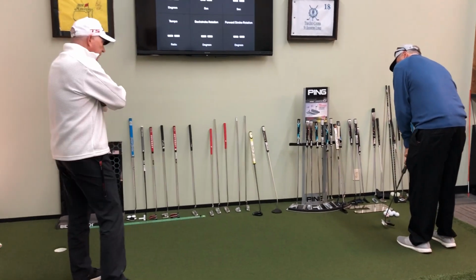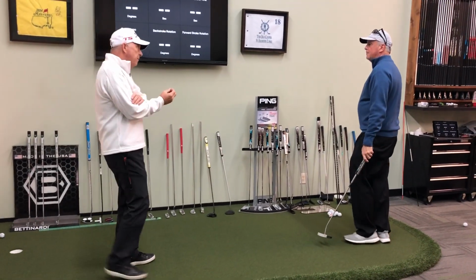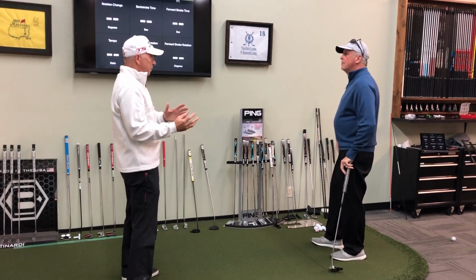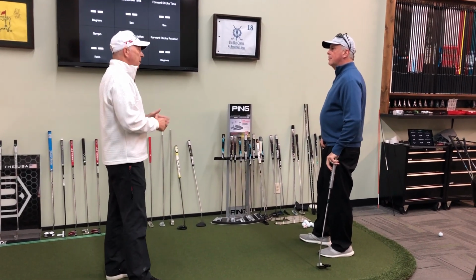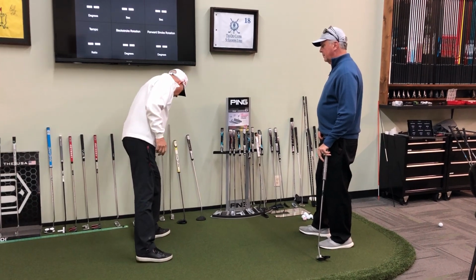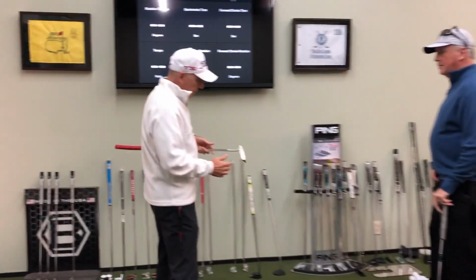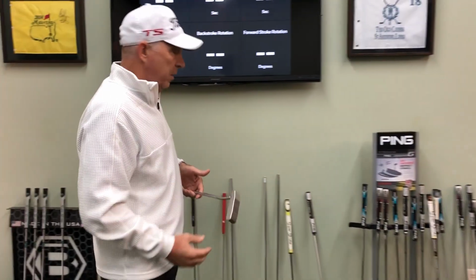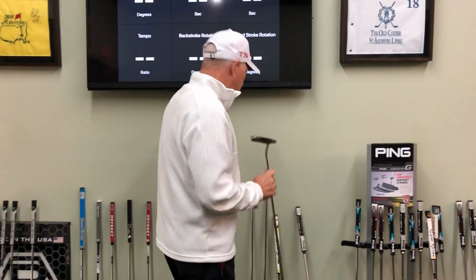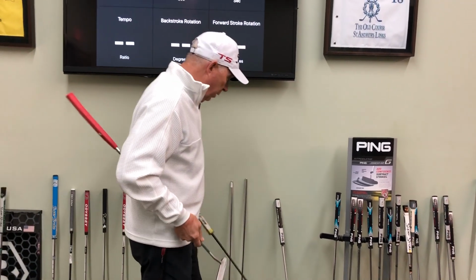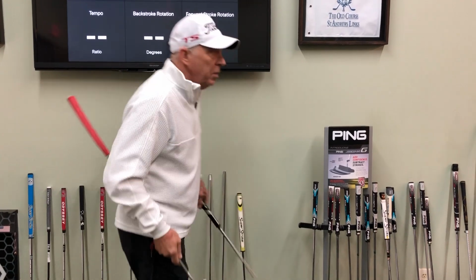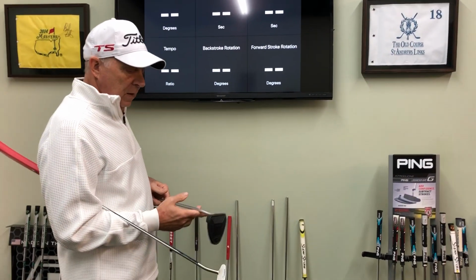So I see you have a face balanced putter. Now typically a face balanced putter is a left miss putter. A toe hang putter, a putter that has a geometry where the toe is hanging down, that's typically a right miss putter. We do a lot of work with the Ping engineers, and we've had a good relationship with them.